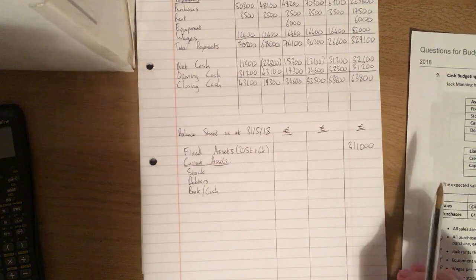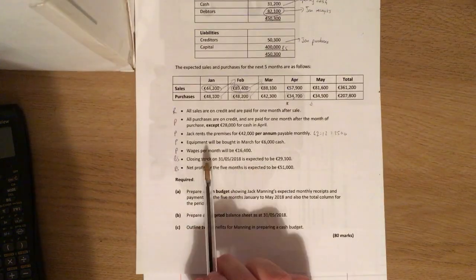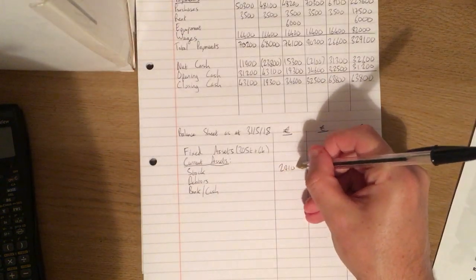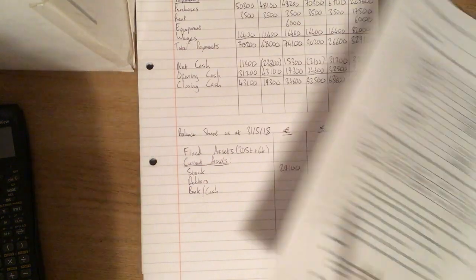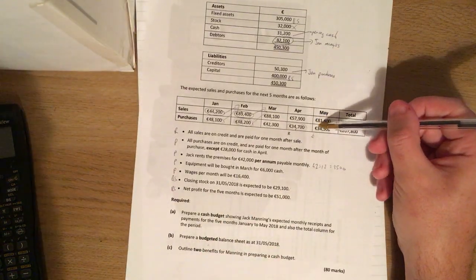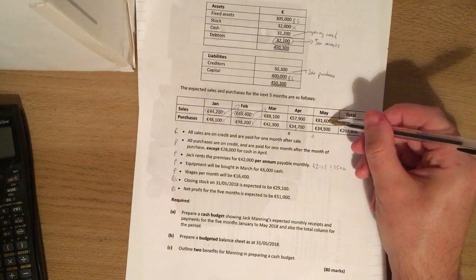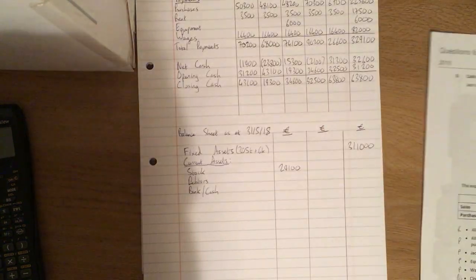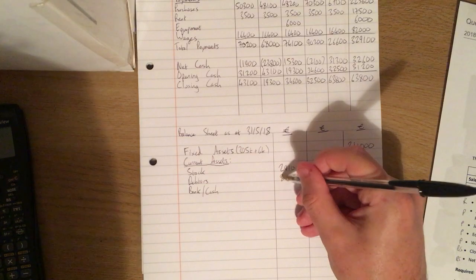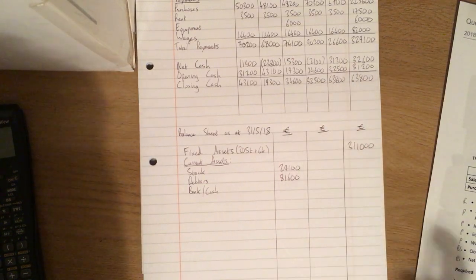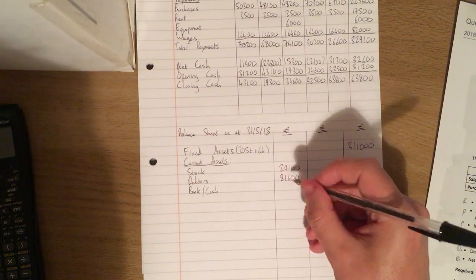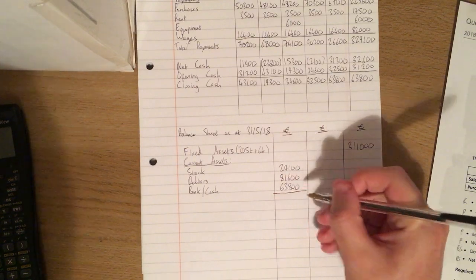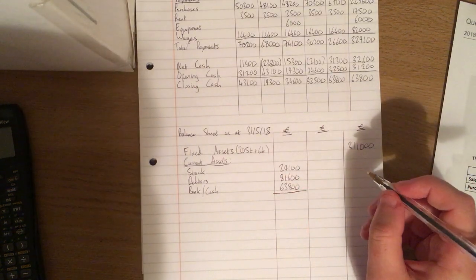All right. So my closing stock on the 31st of May is expected to be 29,100. Debtors. So remember, the 81,600 sales in May will be expected to be received a month later in June. So at the end of May, that's sitting there as a debtor not paid. So 81,600. The bank or the cash, as I said, is just taken from here, 63,800. And if we add those 3, we're going to get 174,500.